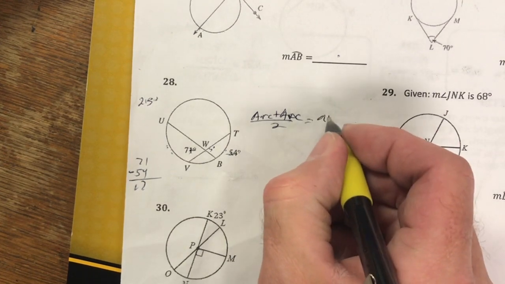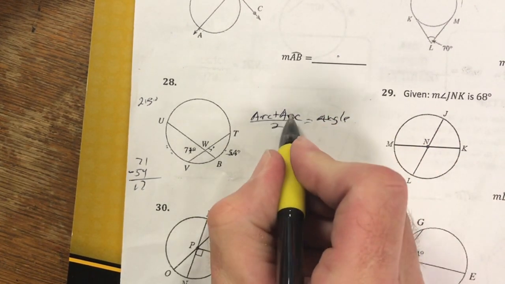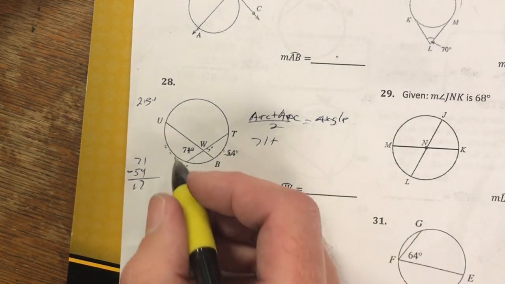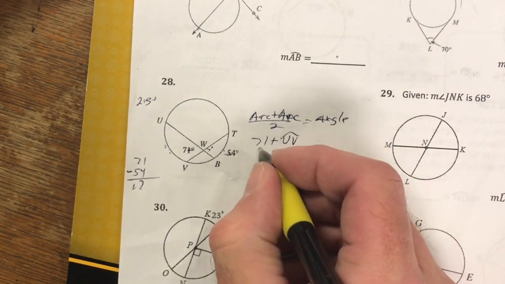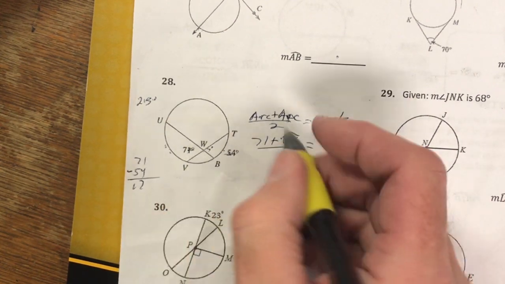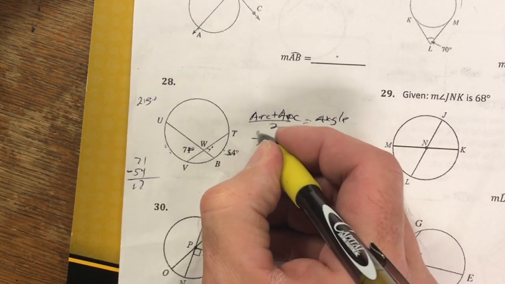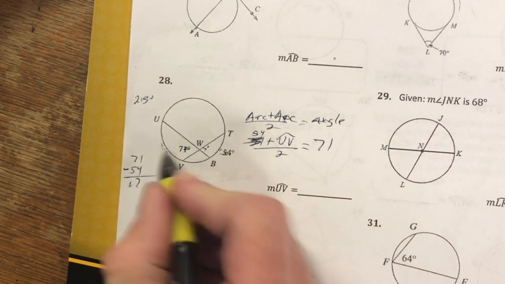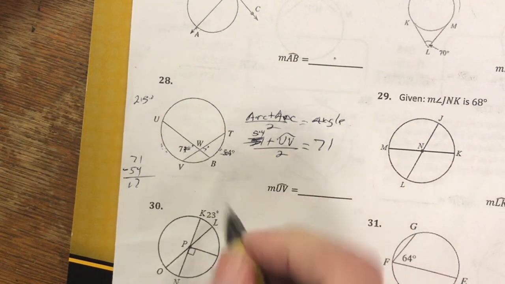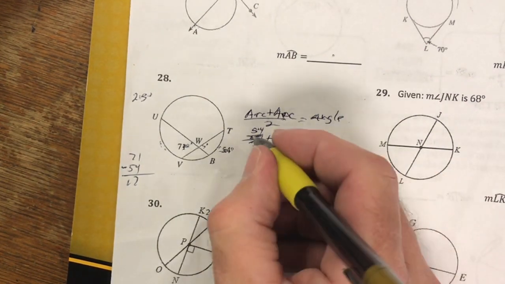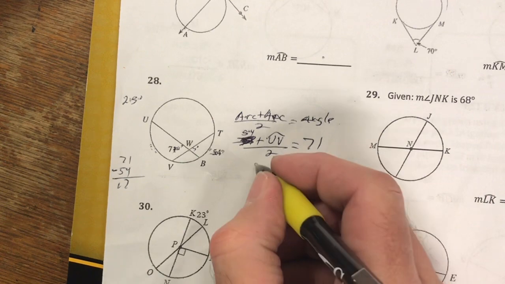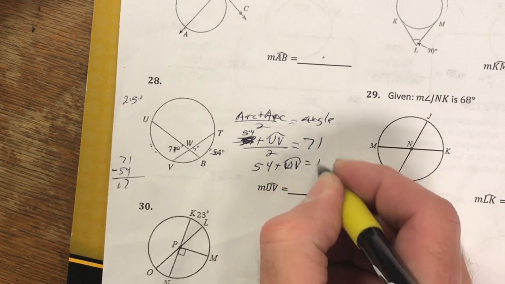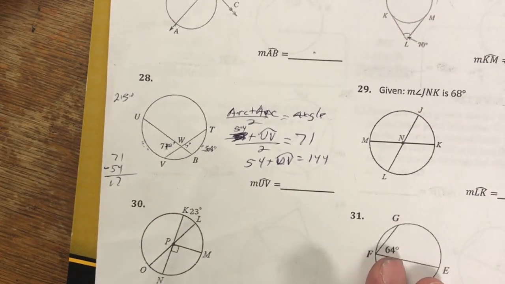Equals the angle. And then we're going to substitute, we're looking for this arc. So it's 71 equals 54 plus UV divided by 2, my bad. Again, because this arc plus that arc, that plus that divided by 2 is 71, and you would just work that out. First step is going to be multiplied by 2, then you get 54 plus UV equals 144, like that. Okay.